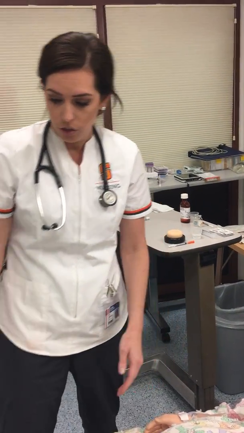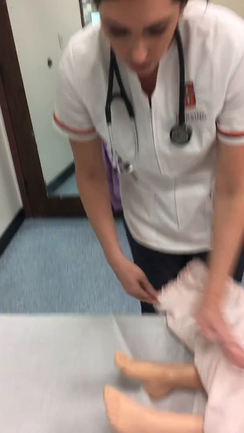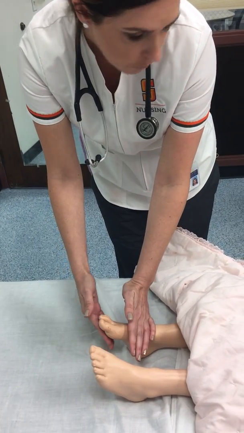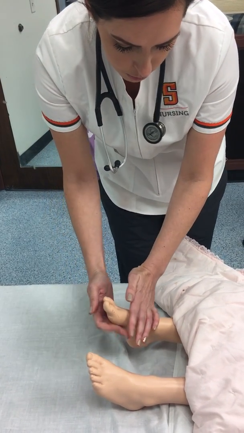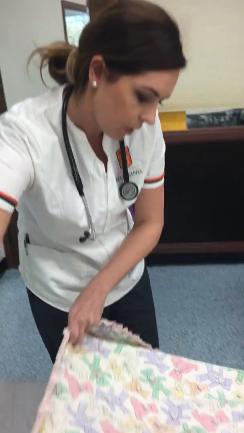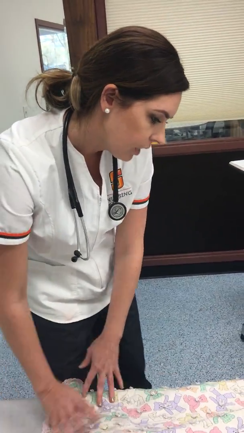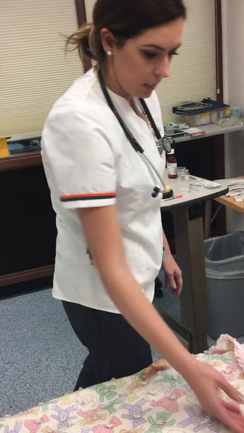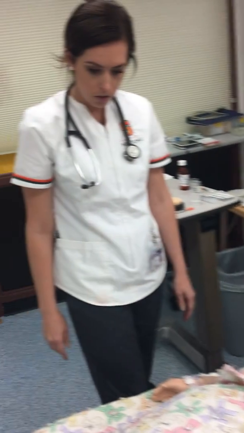And then I'm also going to do plantar and dorsal flexion. So just put your foot up towards your head and then push it down away from you. Okay, perfect. Looks good there. And let's see, I think that's it for musculoskeletal. So next we're going to do skin.